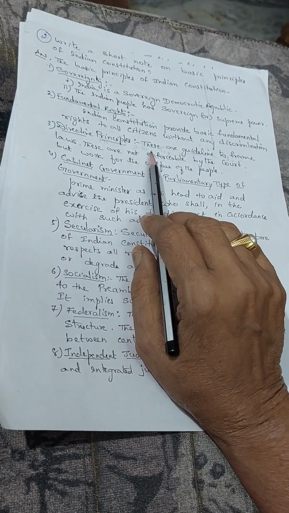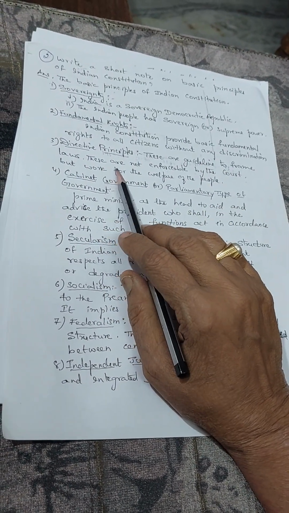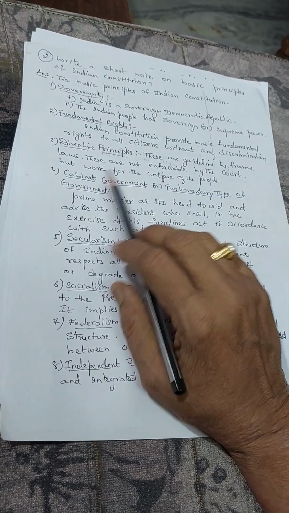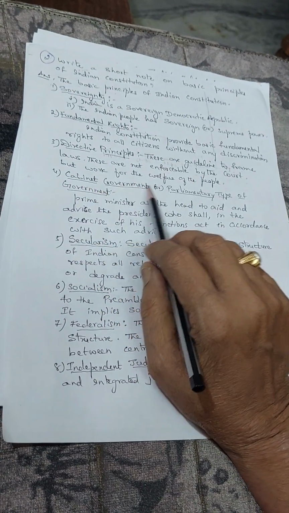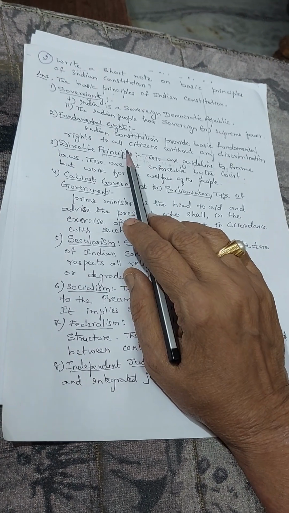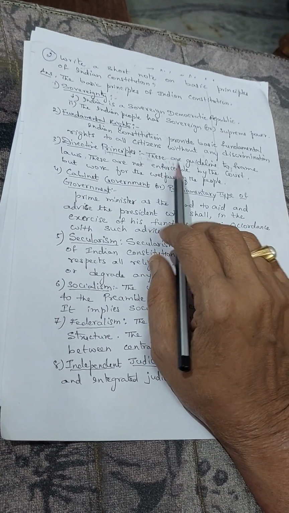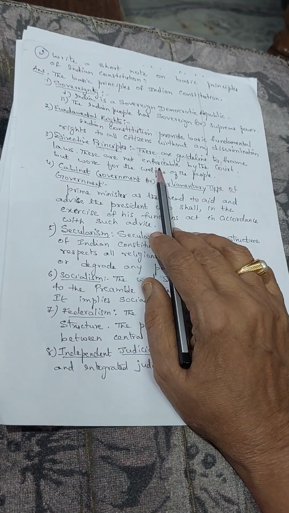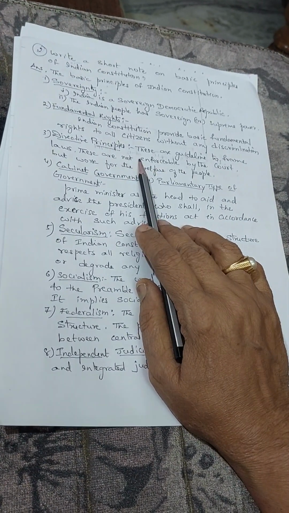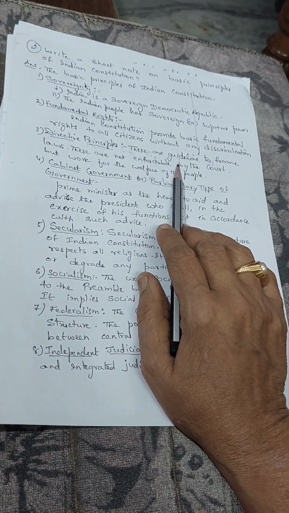Directive principles of state policy. These are the guidelines to frame laws, right? These are not enforceable by the court but work for the welfare of the people. Like I said, they are formed for the welfare of the people. It's the government's responsibility to see to the welfare of the people. Take care of adequate means of livelihood to the people.